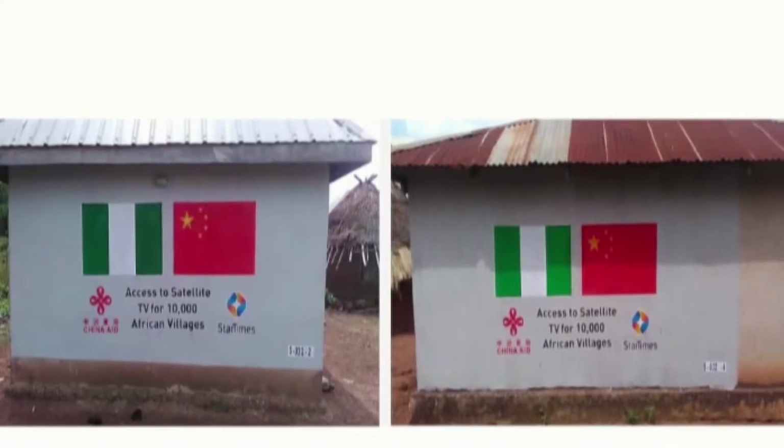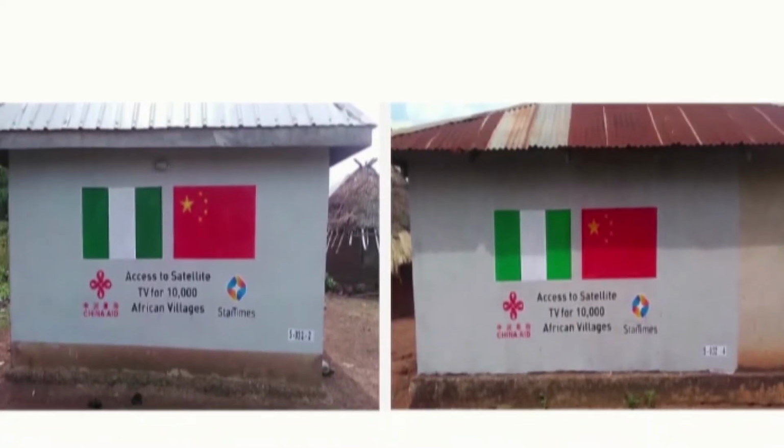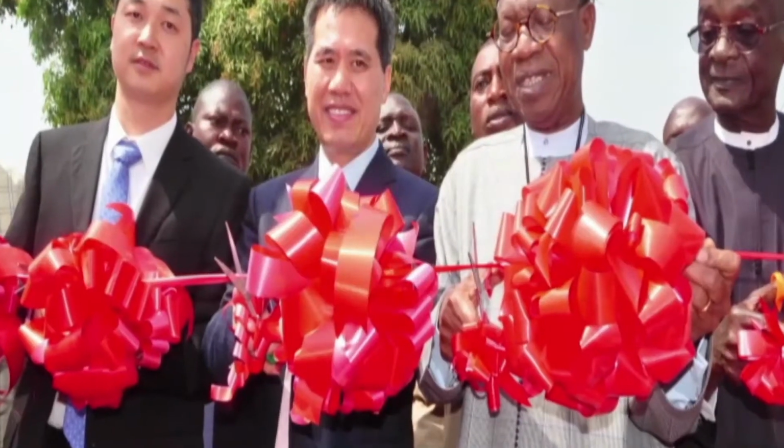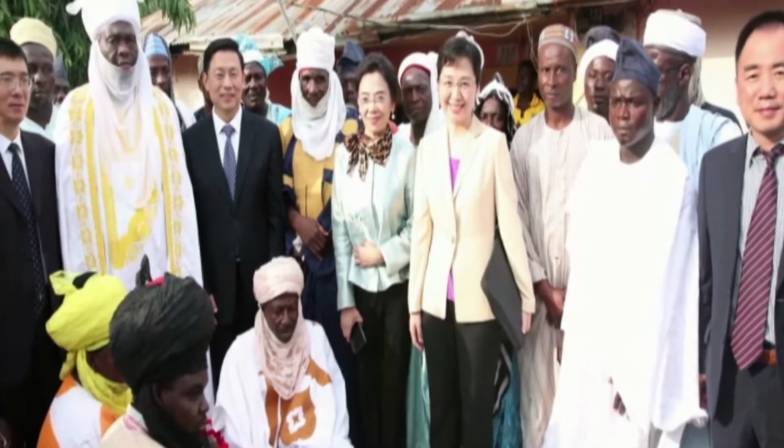The Star TV network is a joint venture between the Nigerian Television Authority and Star Communications of China. The 1,000 Villages project is an initiative that was agreed between China and African governments in FOCAC. The federal government selected the 1,000 villages, and out of the 1,000, every local government in the country got at least one village.